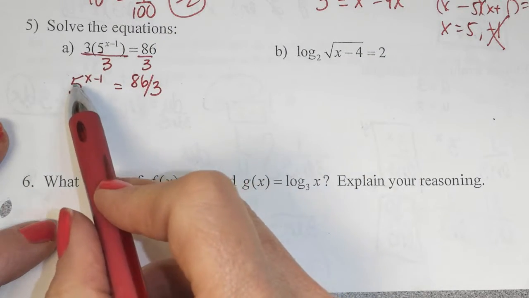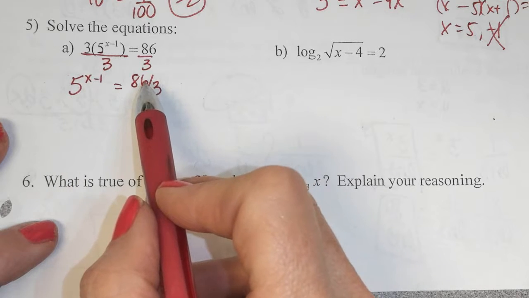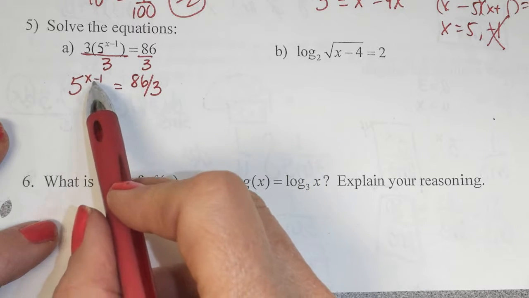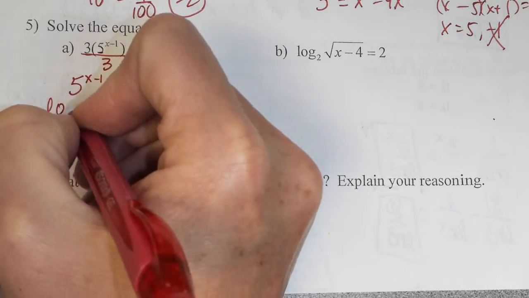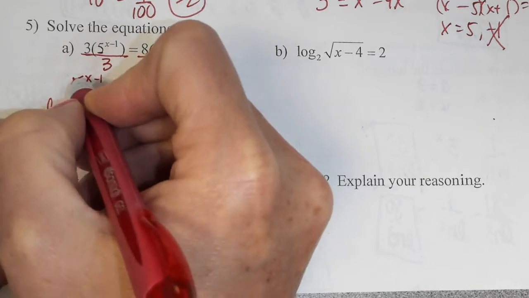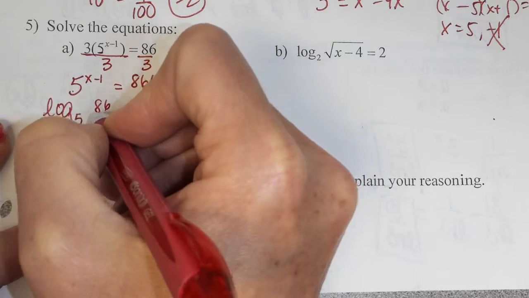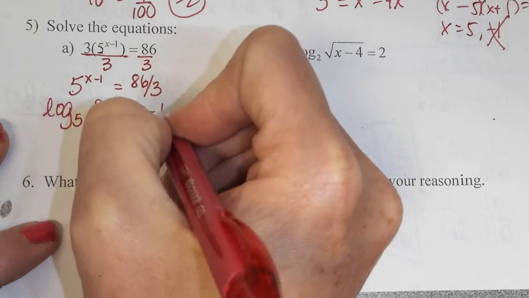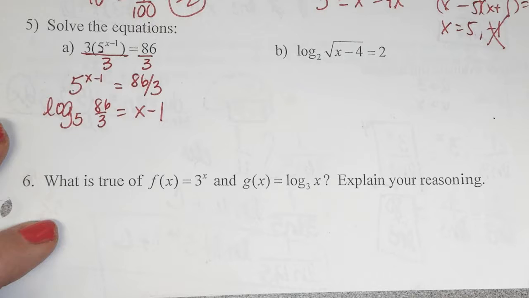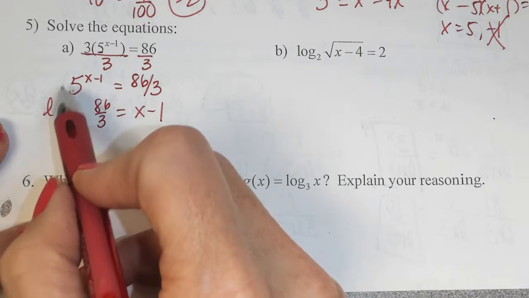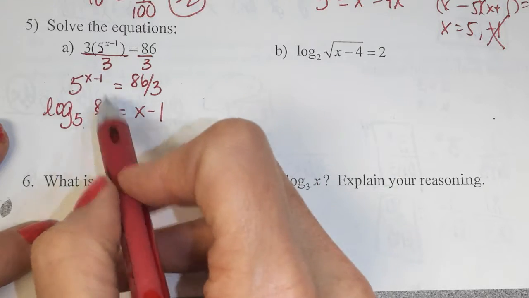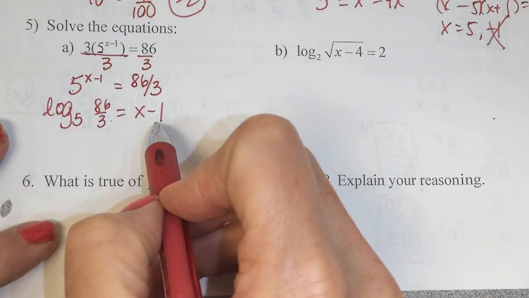Well, now I have an exponential function. If I want to go from an exponential to a log, I can do that. It's going to be log, find the base, swirl it around. That's what it would turn into. That's the equivalent log form. Again, what I did: log of the base, swirl it around, equals the exponent.